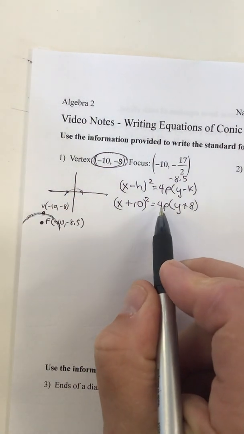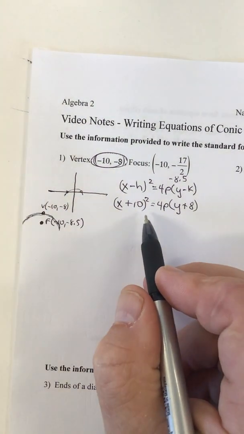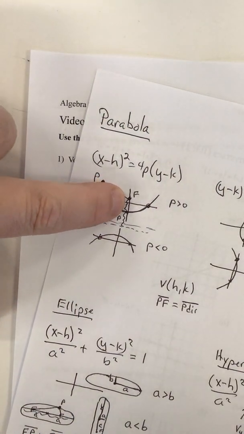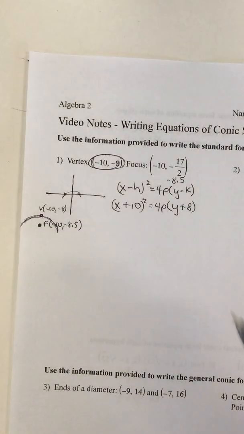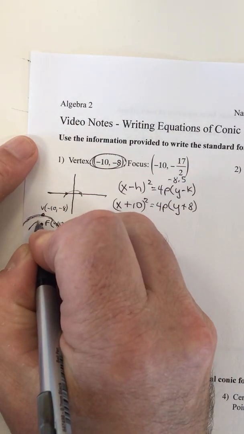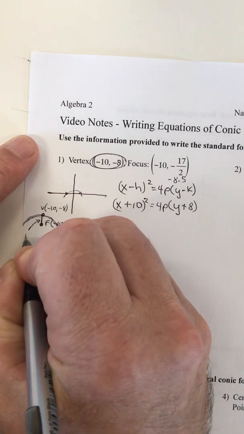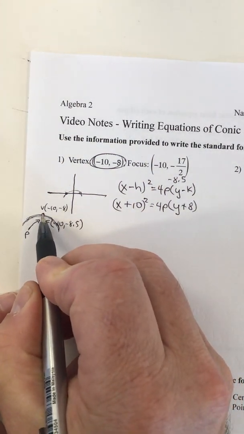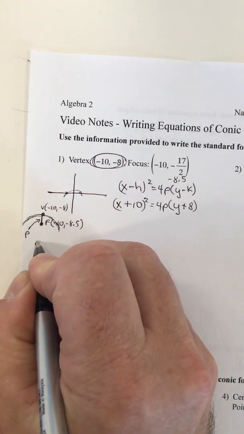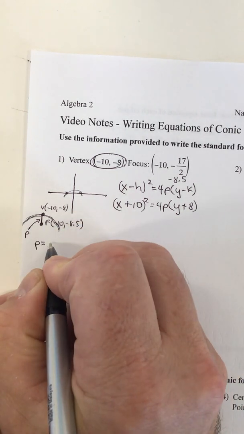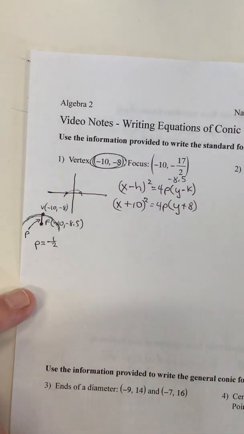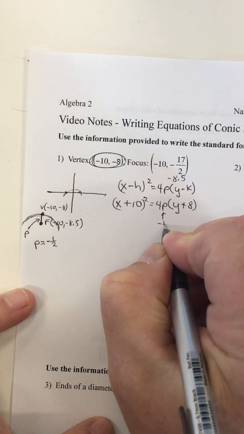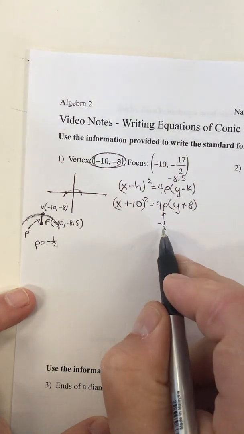So now I've got to see if I can figure out what this p thing is. Well, when we take a look at our reference, p is the distance between the focus and the vertex. That's this distance right here. Well, the vertex is down 8 and the focus is down 8.5, so that must mean the p is 1/2. And since it's pointing down, it's actually -1/2. So if I put -1/2 right there, I have 4 times -1/2.